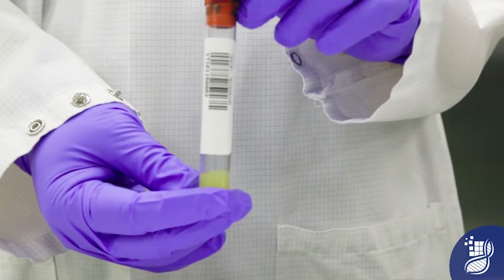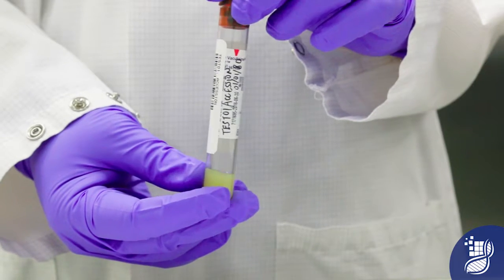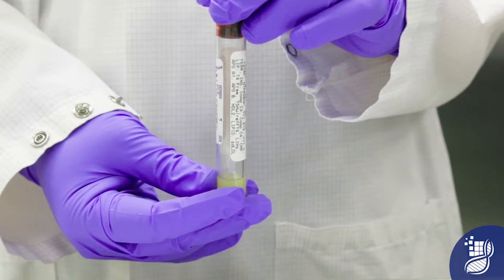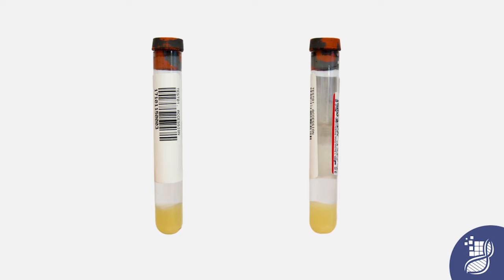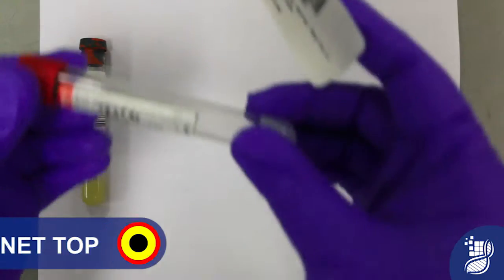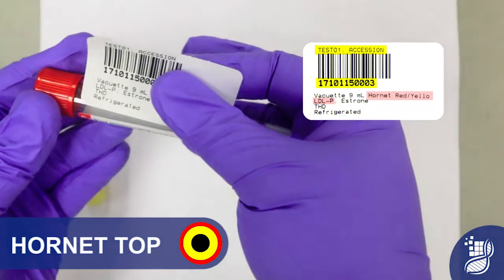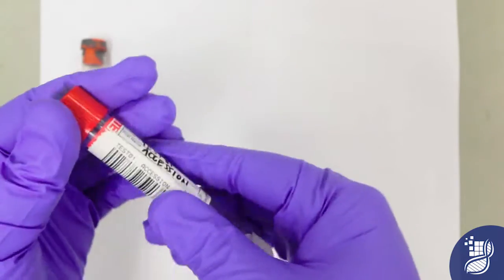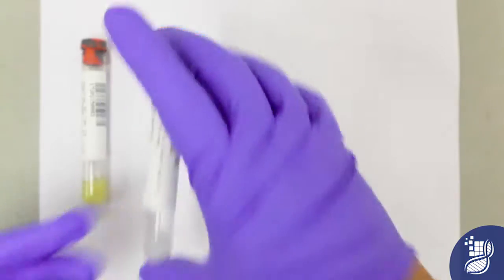When possible, try to leave a window on the tube so that the serum or plasma will be visible. When placing the labels, be sure to place the barcode toward the top of the tube at the height of the manufacturer's label. Repeat with all mother tubes received. The Hornet red/yellow label will be applied to the serum Hornet tube.